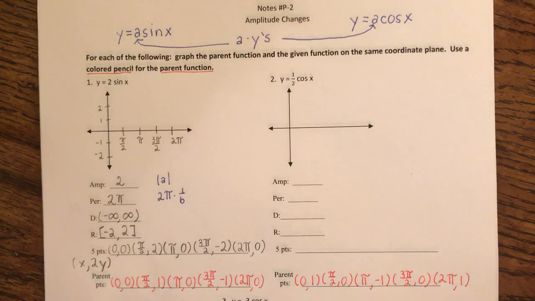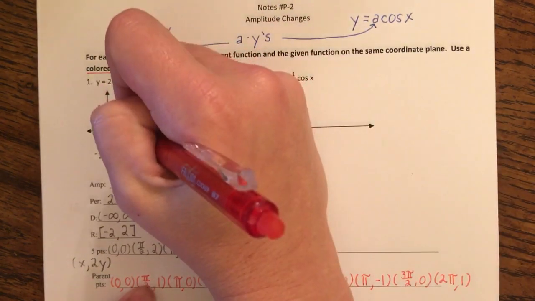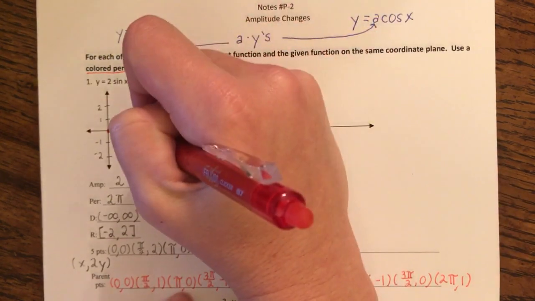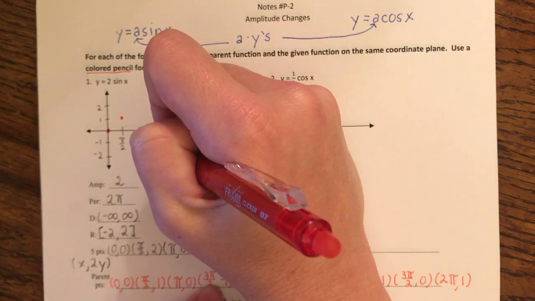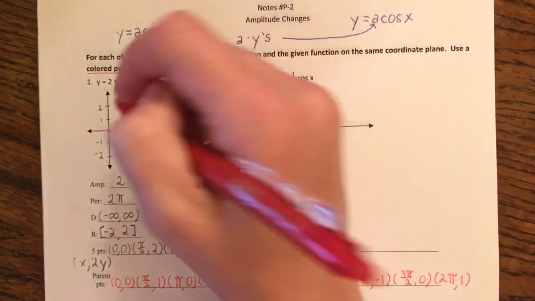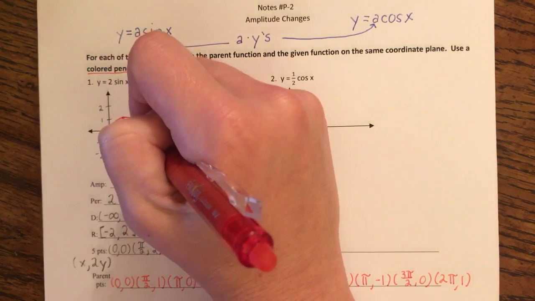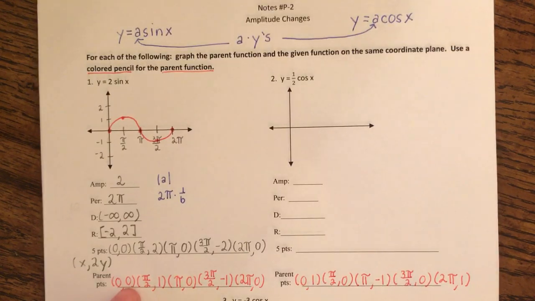Now let's go ahead and start plotting. So I'll plot my parent points first. So 0, 0, pi over 2, 1, pi, 0, 3 pi over 2, negative 1, so kind of right there, and then 2 pi, 0. And of course it's going to have that curve to it, do your best, and there we go. So there's the parent graph.